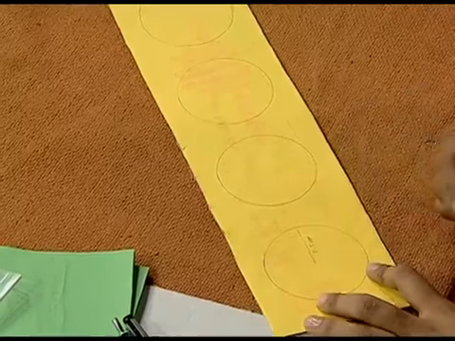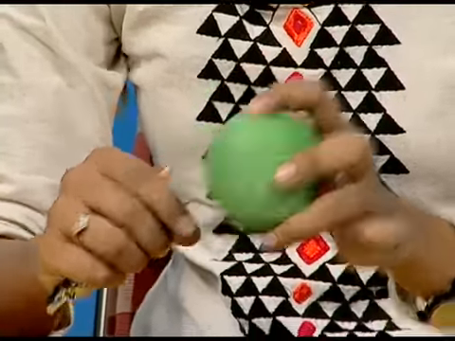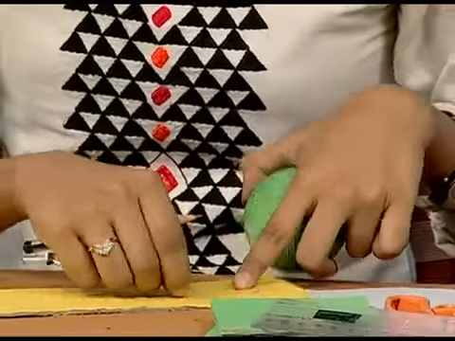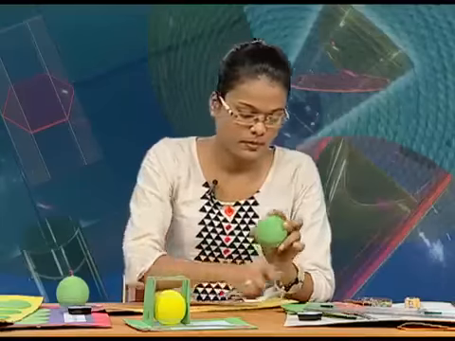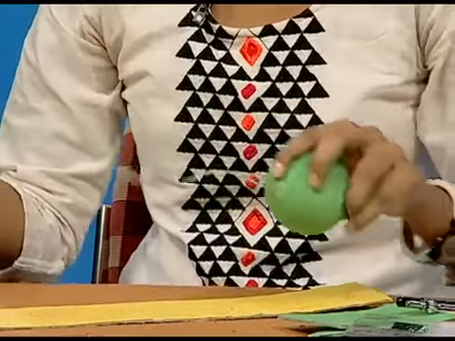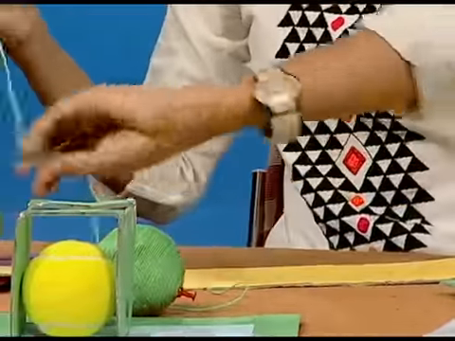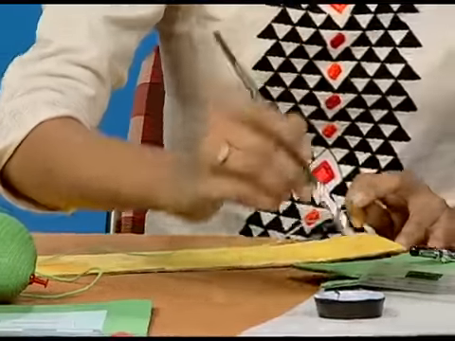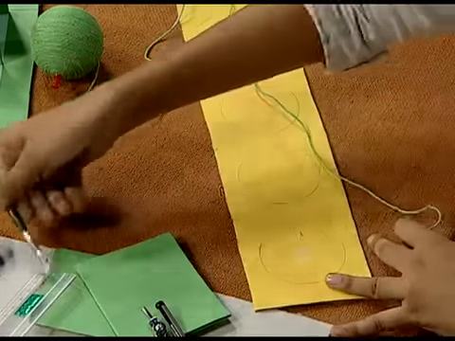Now, as we have already covered this ball with the help of a thin thread, what we have to do is, we unwind this thread and simultaneously start filling this thread in all these 4 regions. As you can see, this is my thread. Again, with the help of glue, I'll fill this thread in one of the regions.